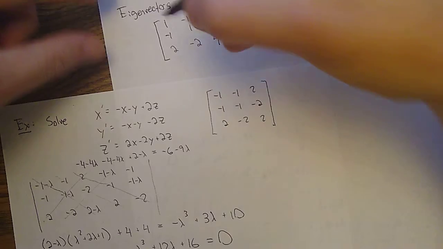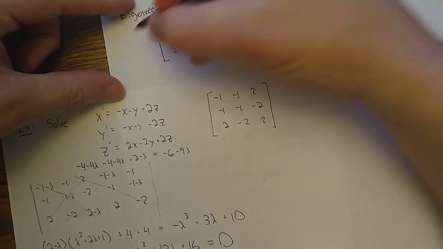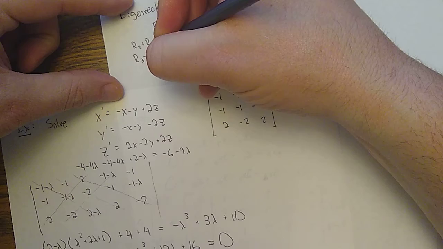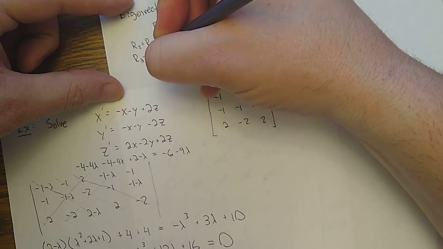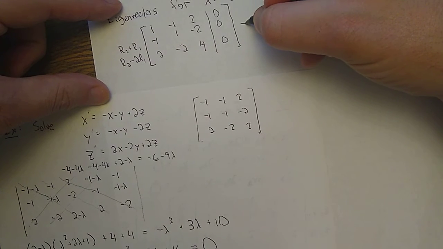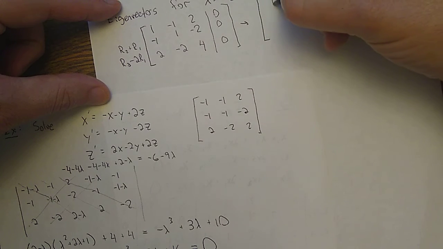What I can do is zero these out. If I run through the standard procedure to get this in reduced row echelon form, immediately I'm going to zero out the second and third rows.